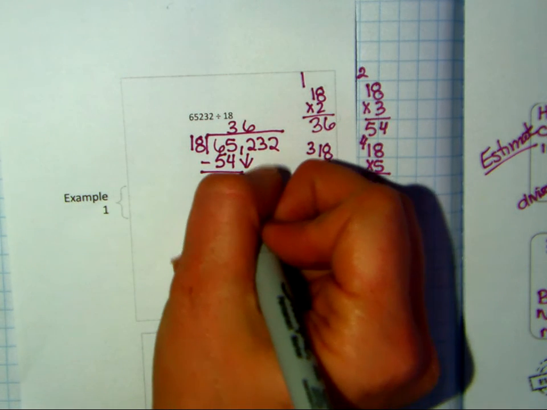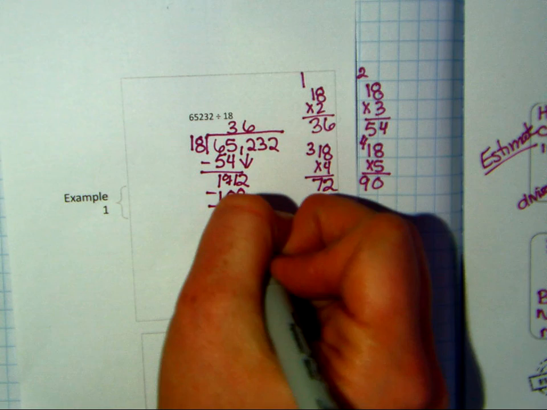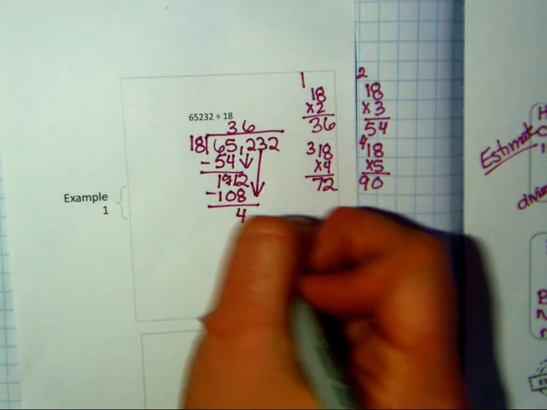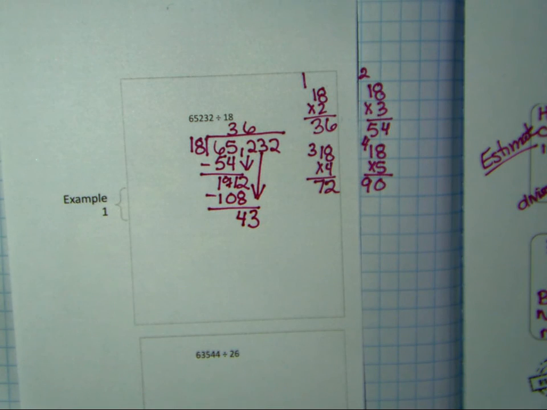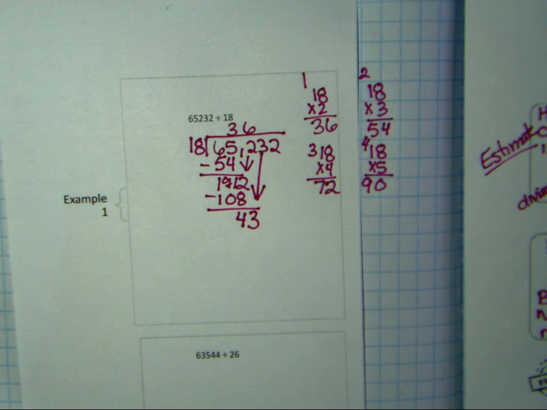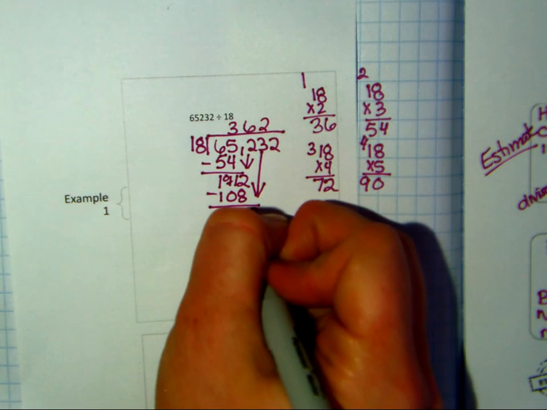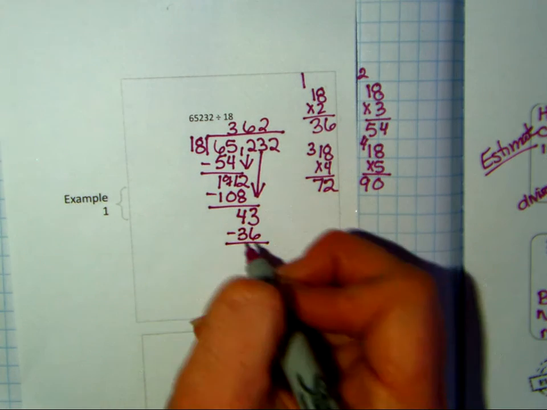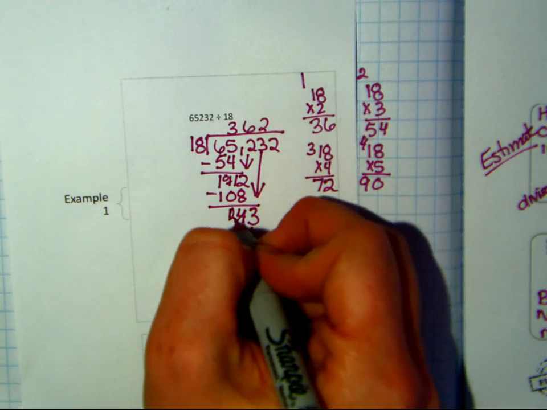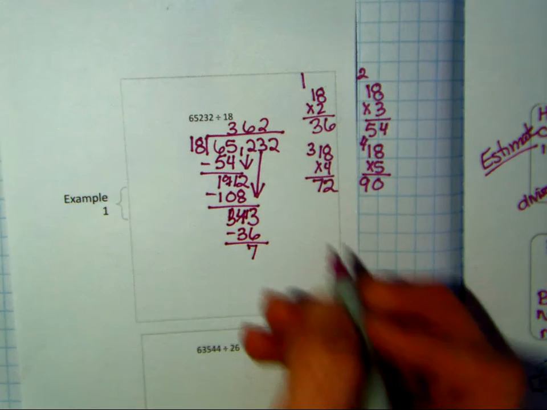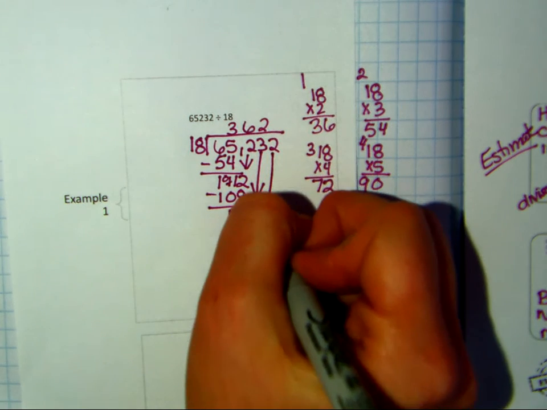We're going to borrow here. 12 minus 8 is 4. Bring down the 3. How many times does 18 go into 43? Noah Mingba. 18 goes into 43 2 times. Good. Once again, using our practice problems. That's 36. I'm going to borrow over here, and then bring it on down.